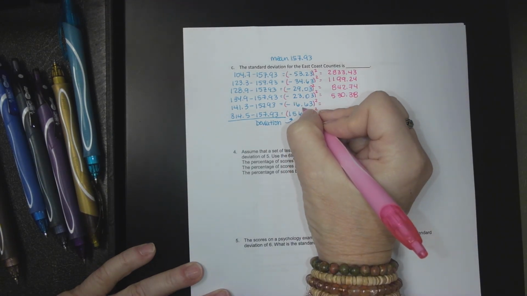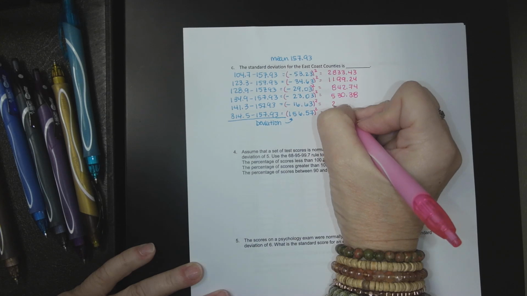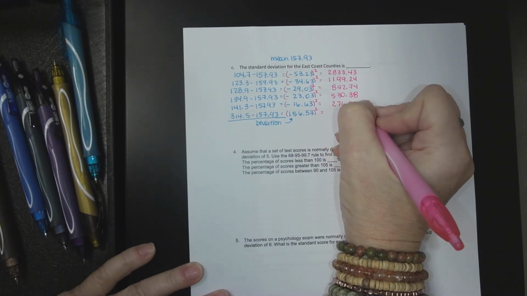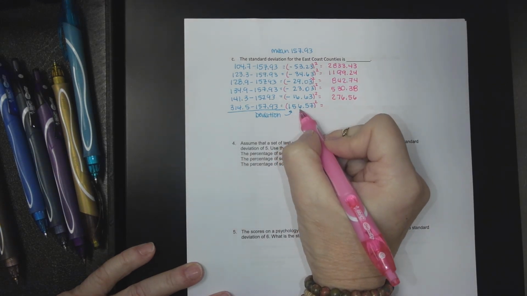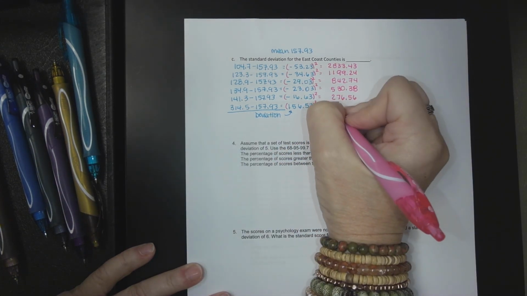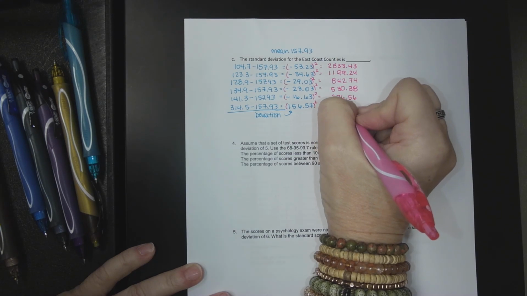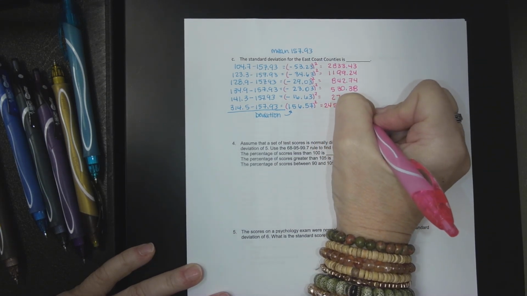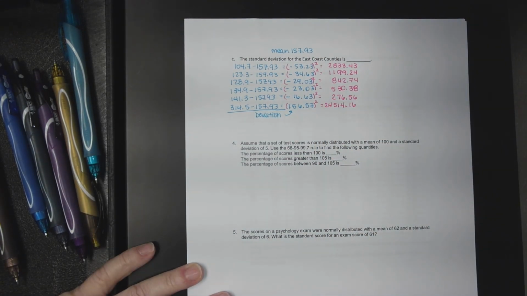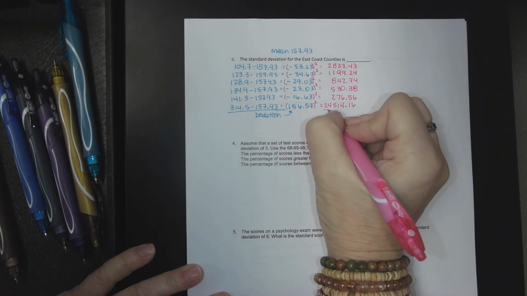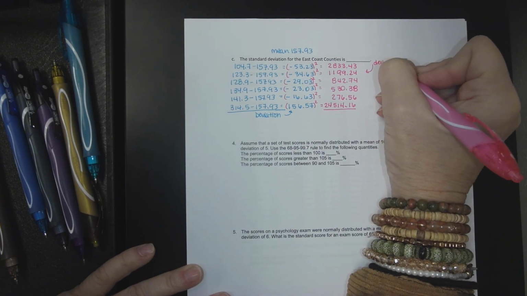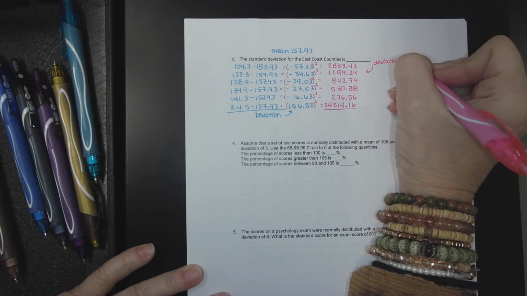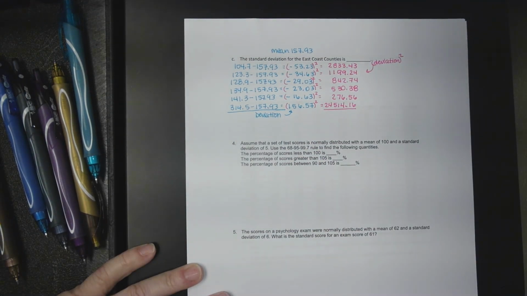Negative 16.63 squared is going to give us 276.56. And 156.57 squared is going to give us 24,514.16. Okay. So now all of these are our deviation squared. All right, that's what we got there.